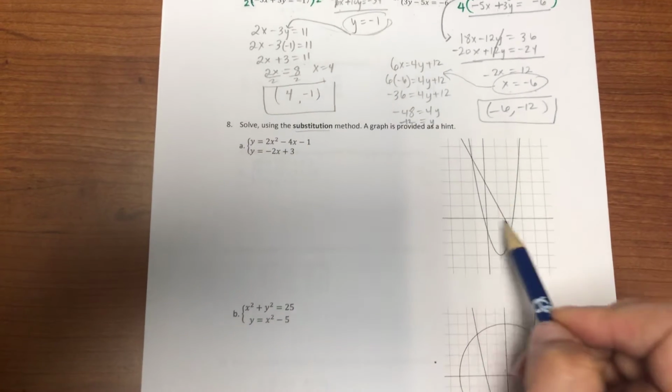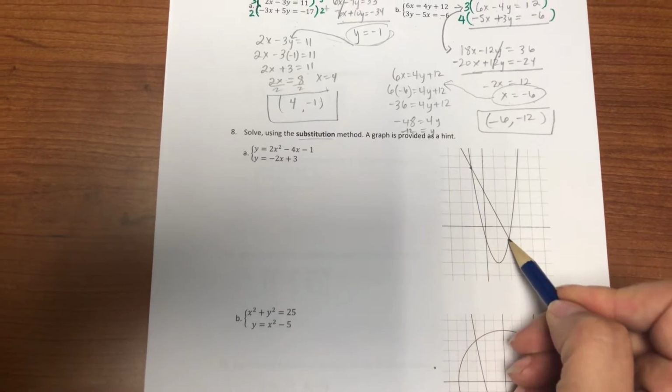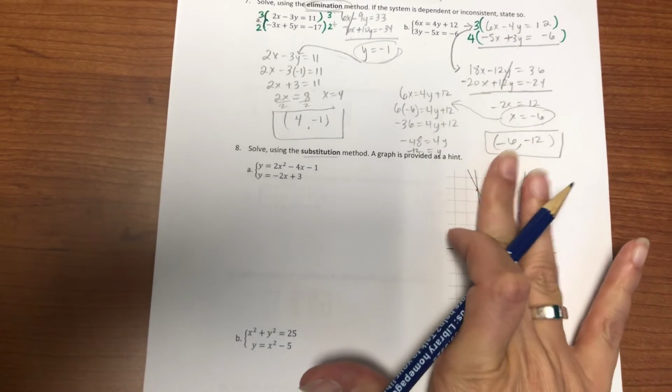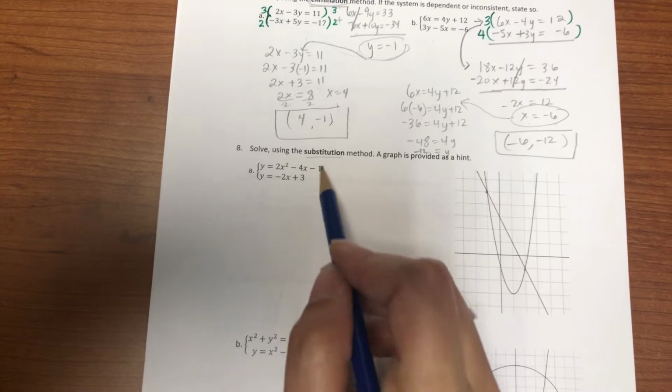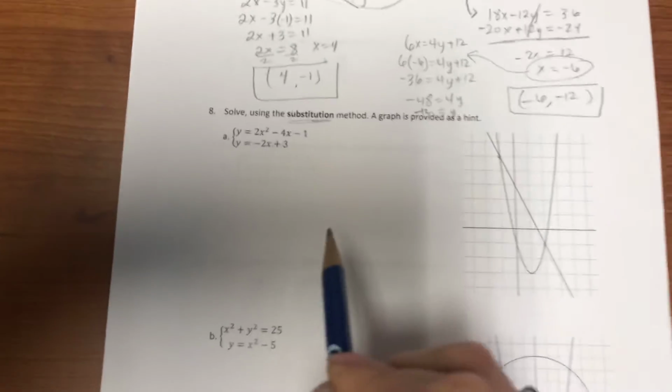However, they do give you a nice graph here that gives you a little indicator of what to expect in your answers. So don't necessarily just go by the graph. You still need to show your work of solving by substitution. This will just help check our work at the end.